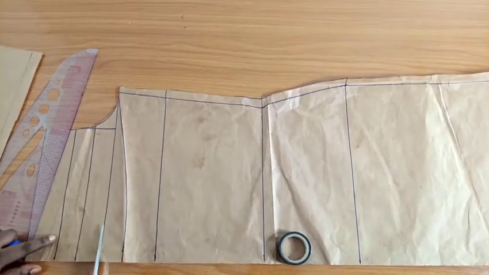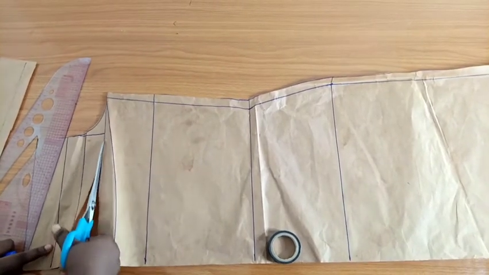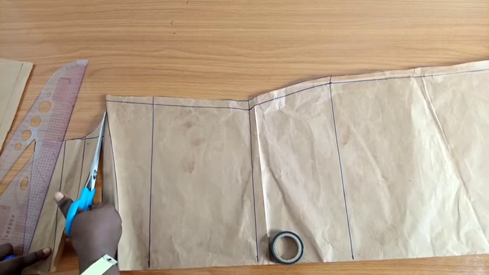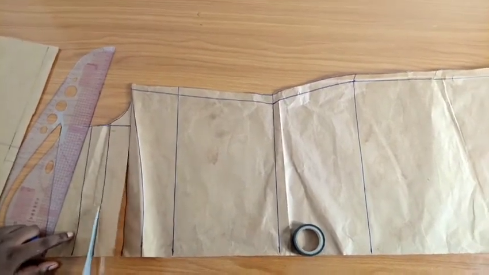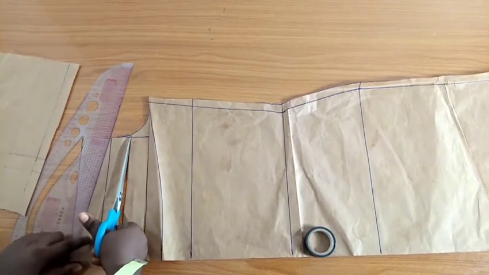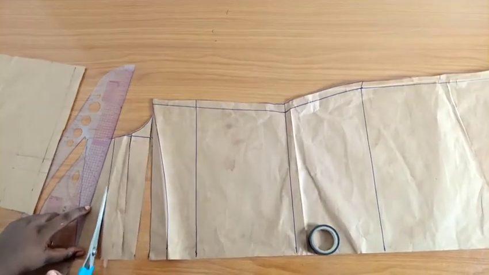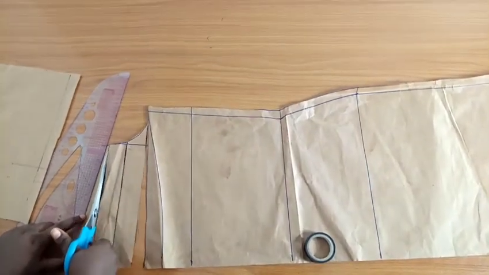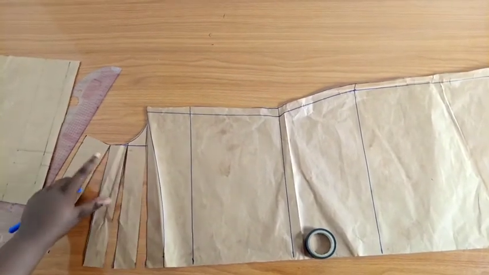So I'm starting from here. I'm cutting almost to the extreme of the fabric, but I'm not cutting it out, guys. I'm just cutting up to this point here. Then I'm cutting this side as well to this point here, right? Then I'm cutting the last point here like so to this point here. You can see that I almost cut it through, but I did not.